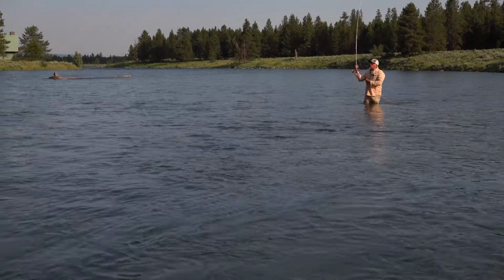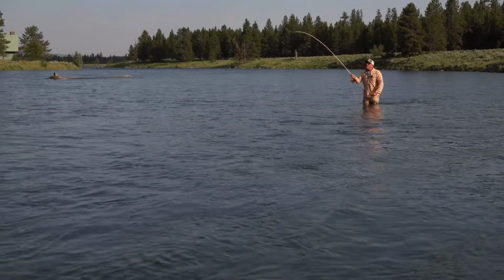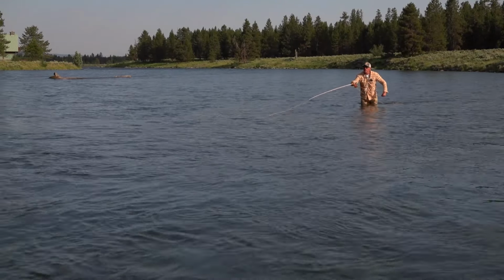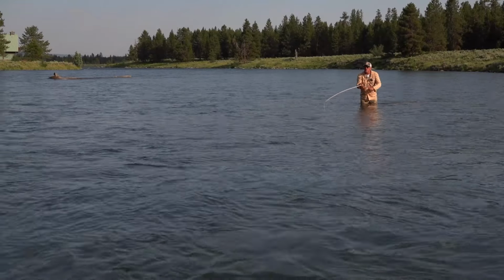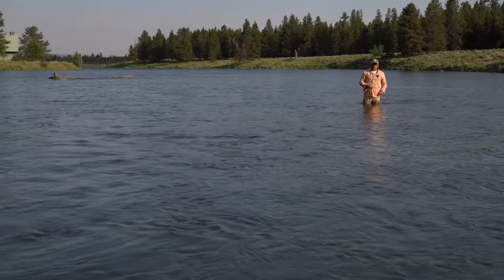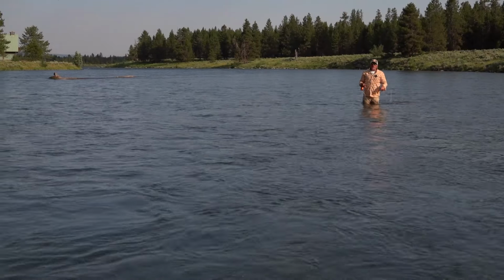If I'm going to start pulling it too fast, I'm going to have the opposite effect. And now I'm pulling faster than the river is delivering it to me, and I'm just stripping my fly downstream. Well, that's pretty fun if you're fishing a mouse or a popper or a streamer, but for a dead drifted fly, that's not going to work either.